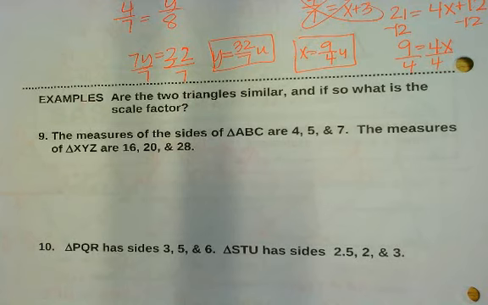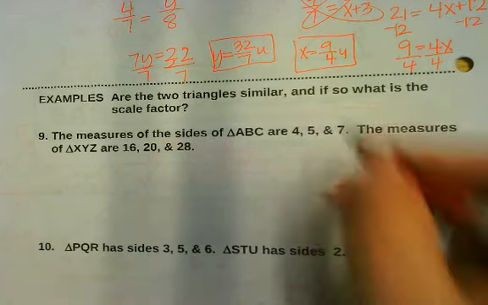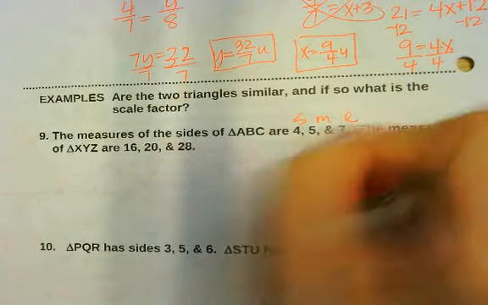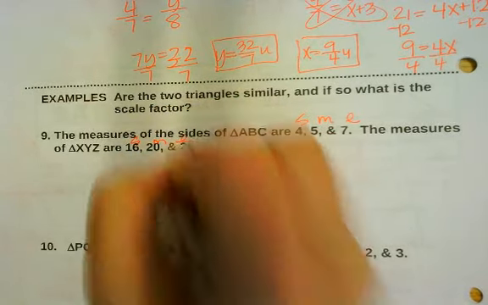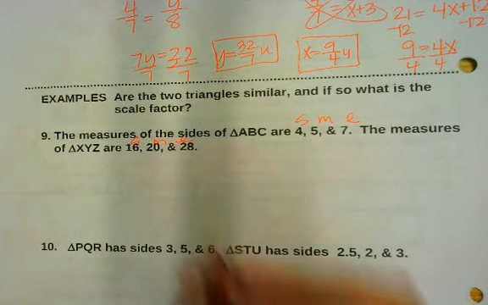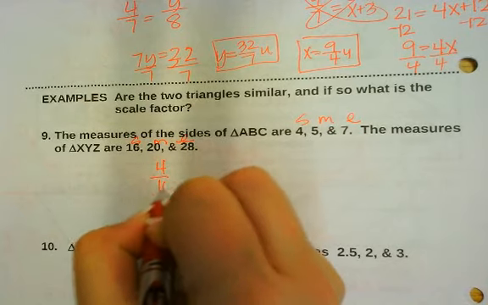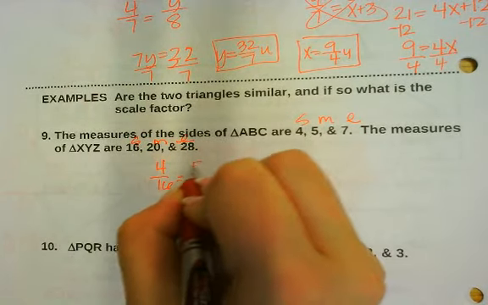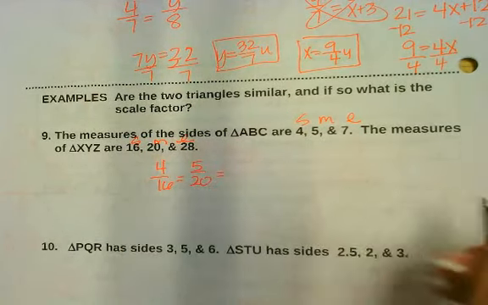You put your small with your small, your medium with your medium, your largest with your large. They listed them in order for you, which is so nice. We have 4 over 16 equals 5 over 20, which equals 7 over 28.